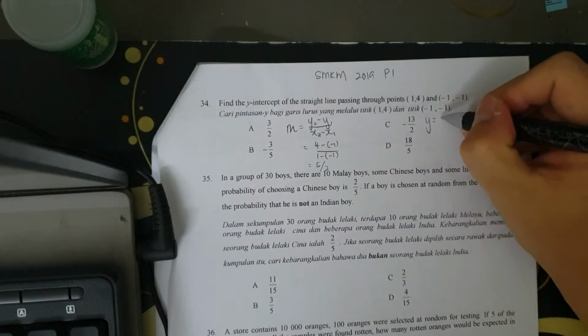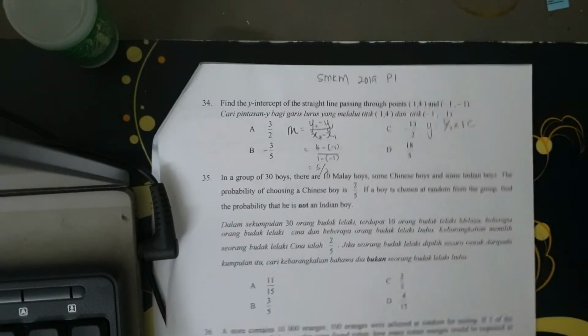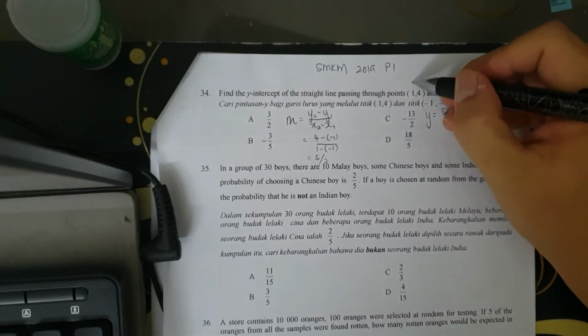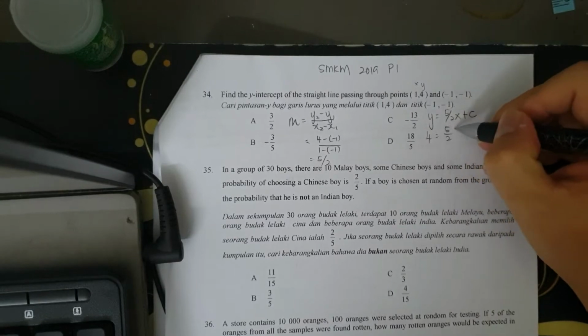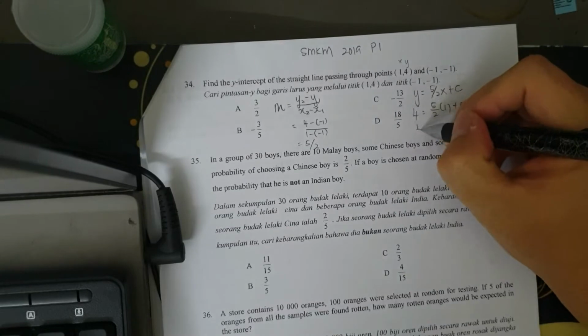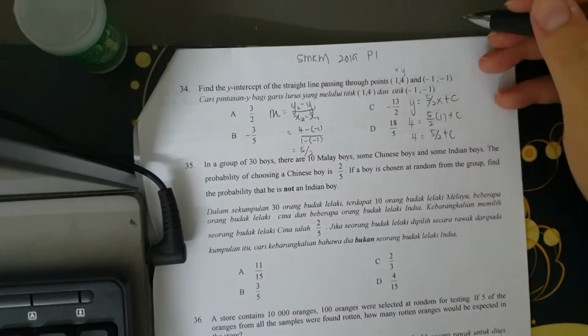So y equals to 5 over 2x plus c. In order to find the c, just put one of the points inside the equation. So I use this, x is 1, y is 4, and the c is something that you don't know. So this is 4 equals to 5 over 2 plus c. Bring this over.